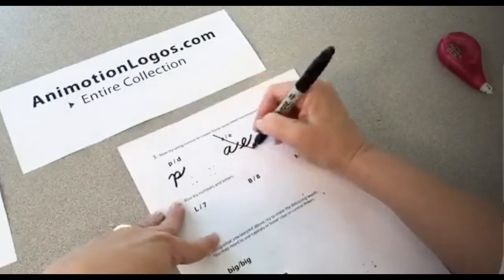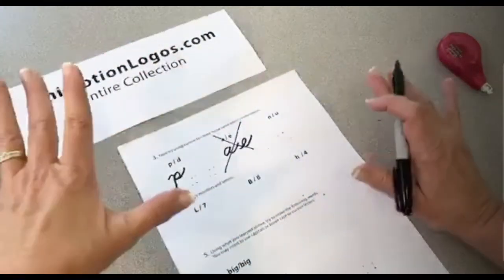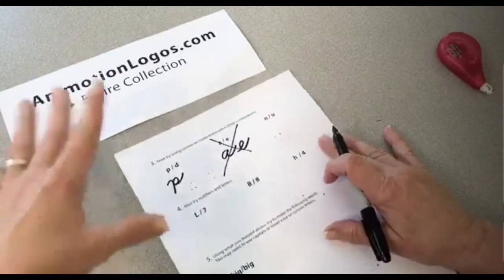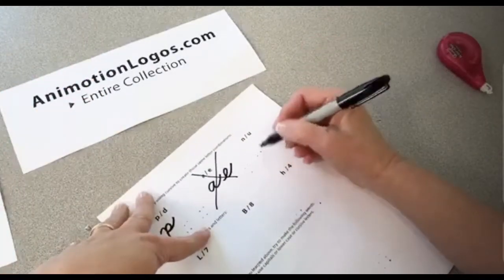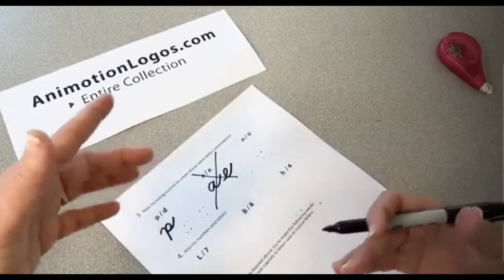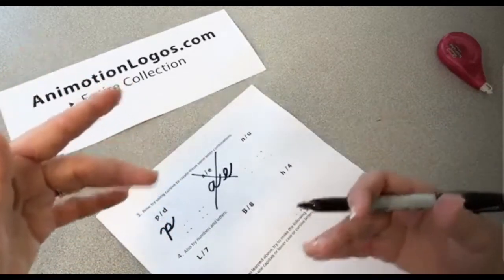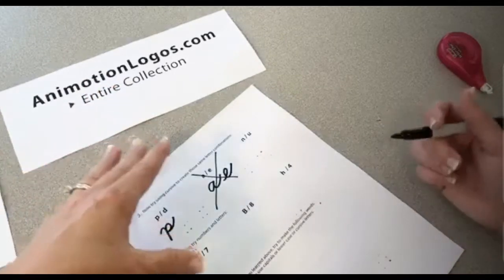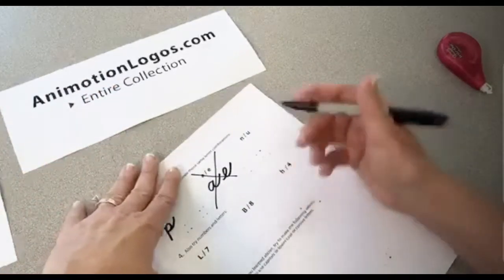So basically what that's teaching us is that an A and an E in cursive does not work. That's a fail. So let's go on to the N. And the good thing is failing isn't a bad thing. A lot of times failing is good because you can see what works and what doesn't work. And sometimes you can't learn unless you do try something that doesn't work.